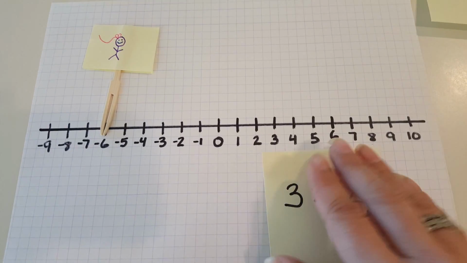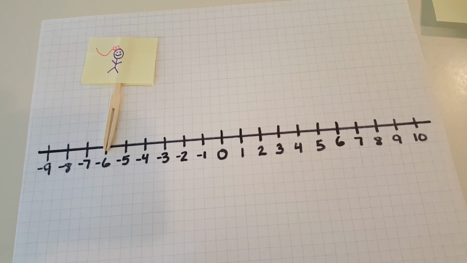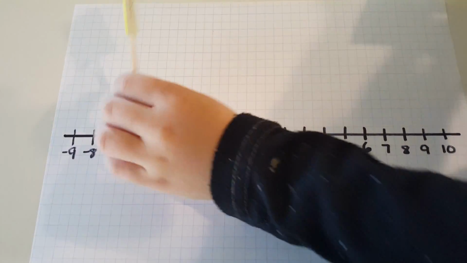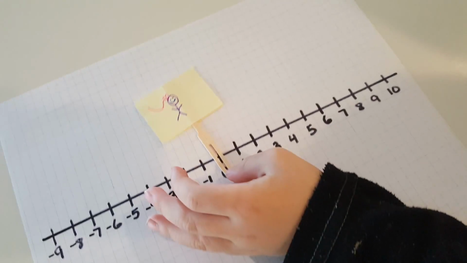And then for my last demonstration here, Charlie, you want to put the walking girl back on 0 for me? Which way? It doesn't matter, sweetheart. We'll adjust her as we need her when we see the problem.